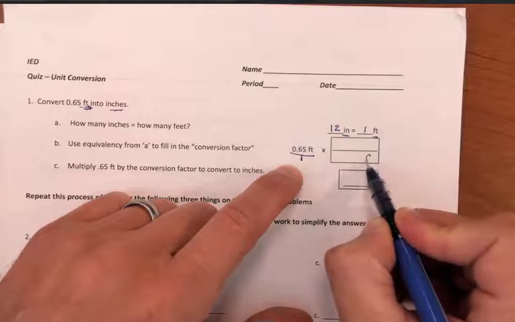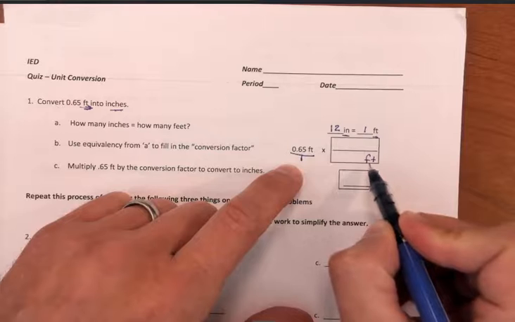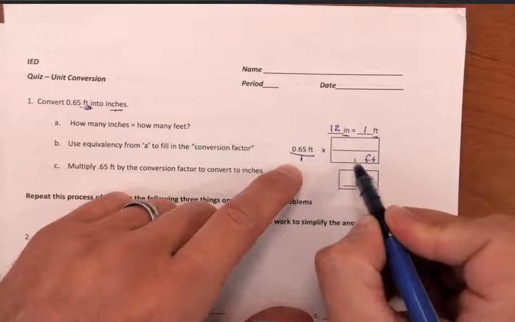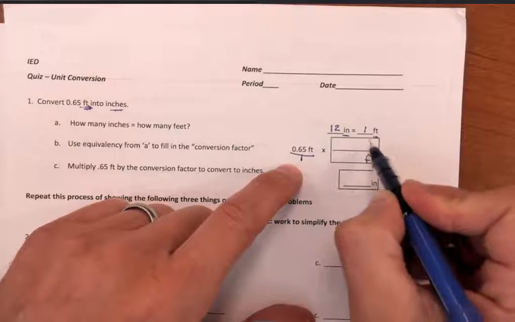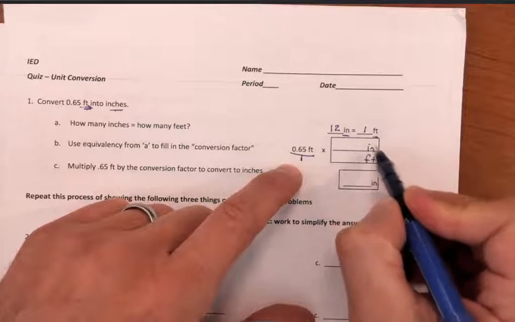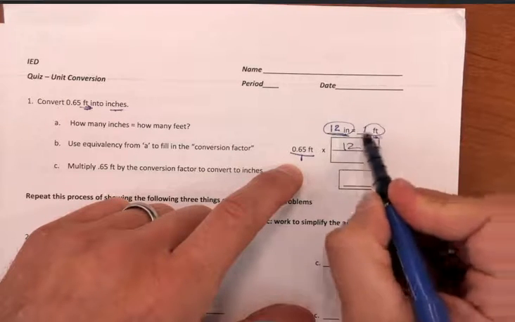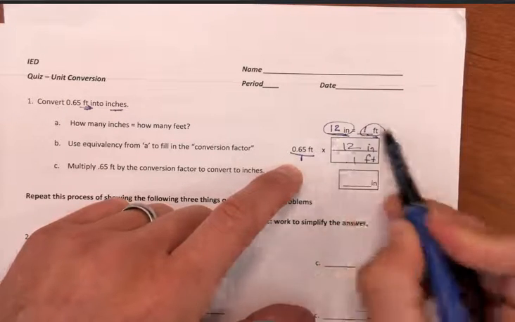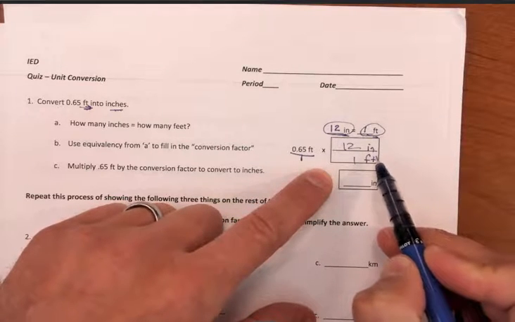We want the feet to cancel, so feet need to go in the denominator so that they cancel out, because when we multiply, we can diagonally reduce. So if the feet go on the bottom, that means the inches go on top, so it's 12 inches, and 1 foot. So we copy exactly what we had in part A into part B. It's just now in a fraction.